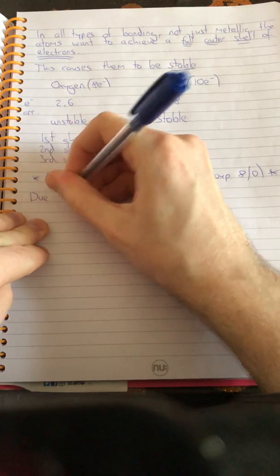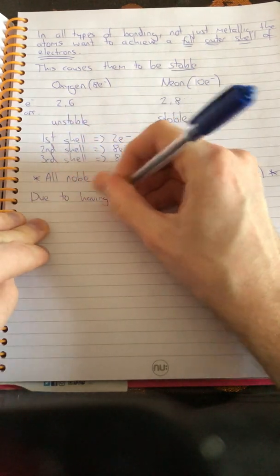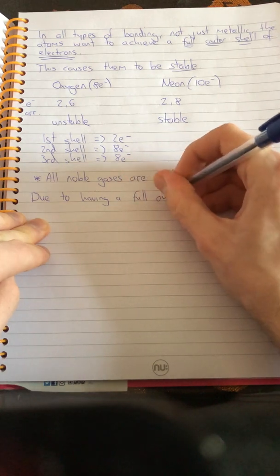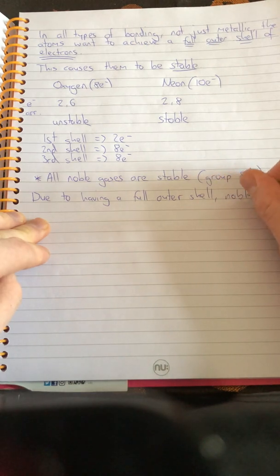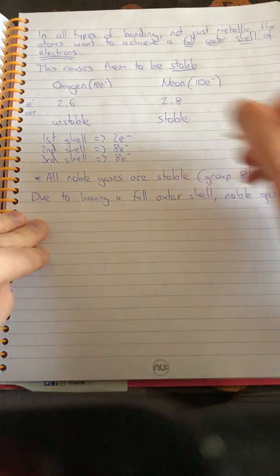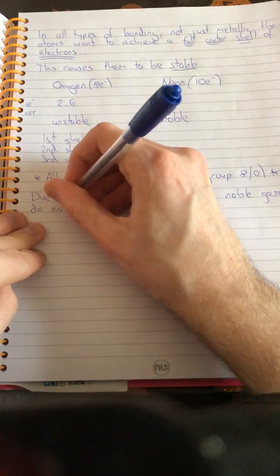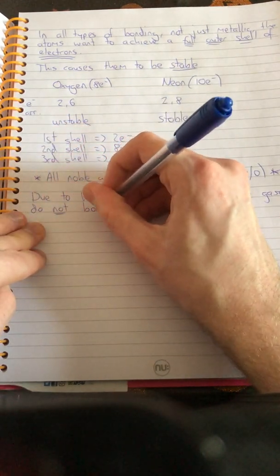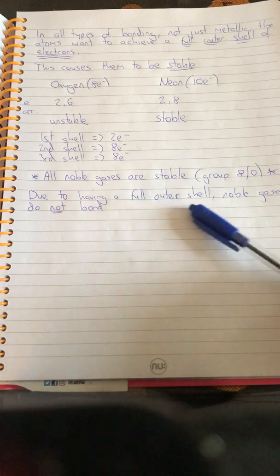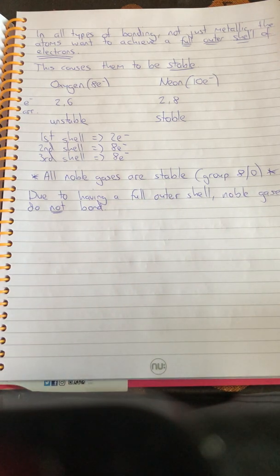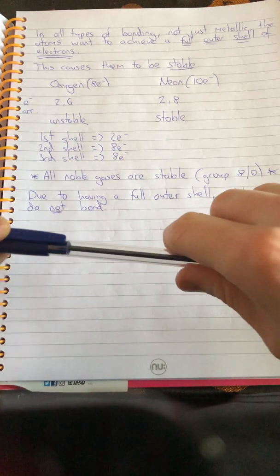Due to having a full outer shell, noble gases do not bond. The reason they don't bond is because they've already got a full outer shell, and the whole point of bonding is so atoms can get that full outer shell. That's why atoms bond, because they want to become stable, they want that full outer shell.